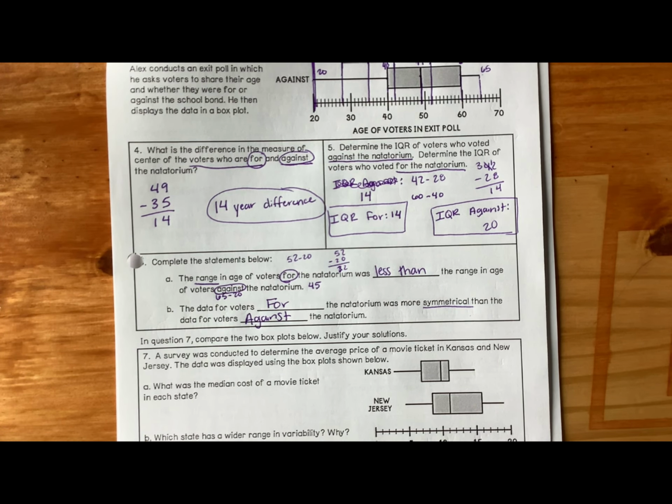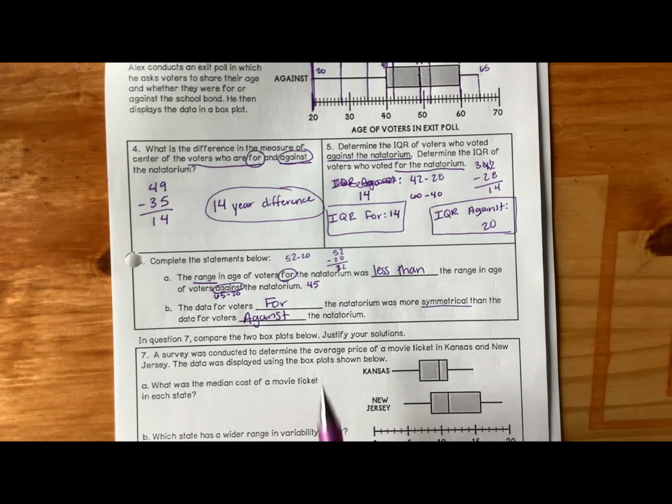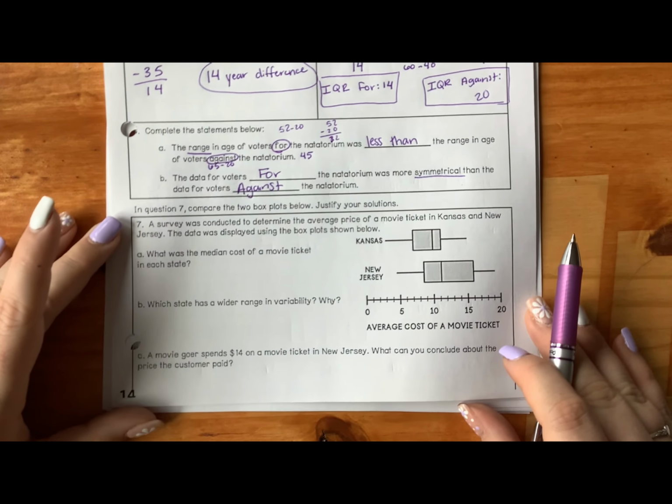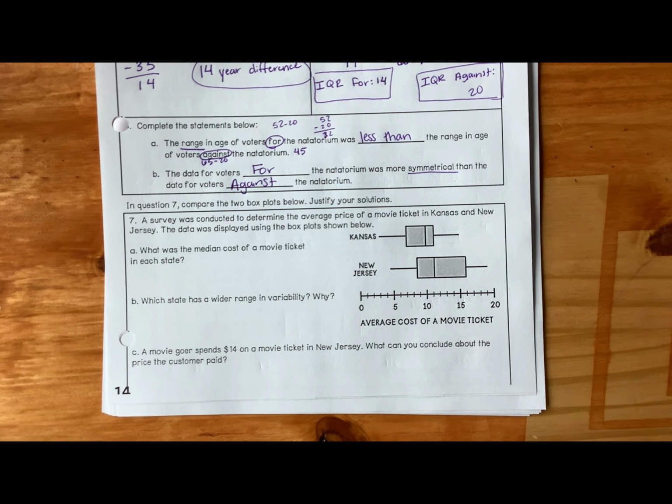Okay. Sorry, that was a bit much on this first one. I got lost. Now we have number 7. It says a survey was conducted to determine the average price of a movie ticket in Kansas and New Jersey. The data was displayed using the box plots shown. So using both of these, we're going to answer all 3 questions.